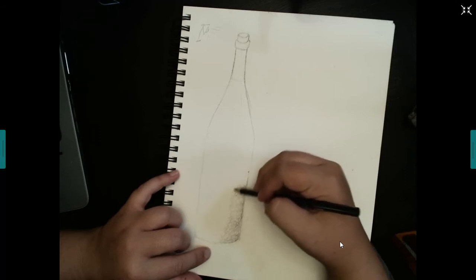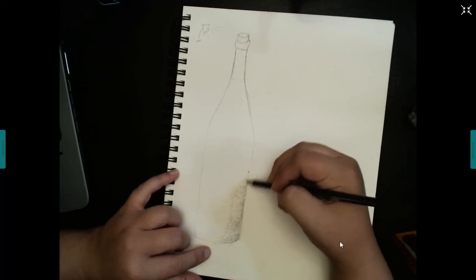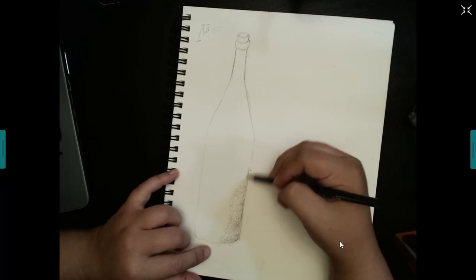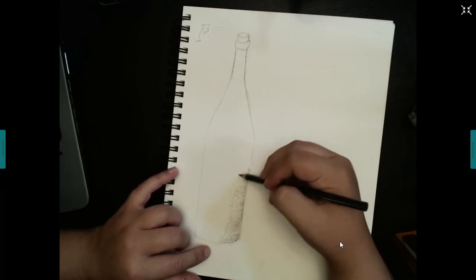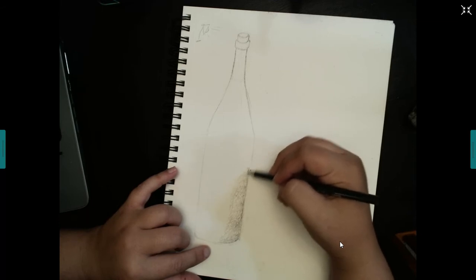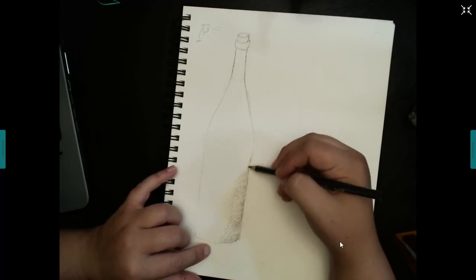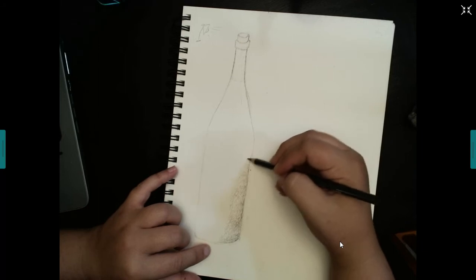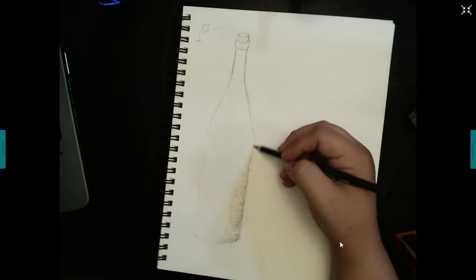Remember, you want to be using very light pressure here. We're going to go back and just add more to it, and so we'll slowly build up that value. All right, so we're up here at the top of the cylinder.